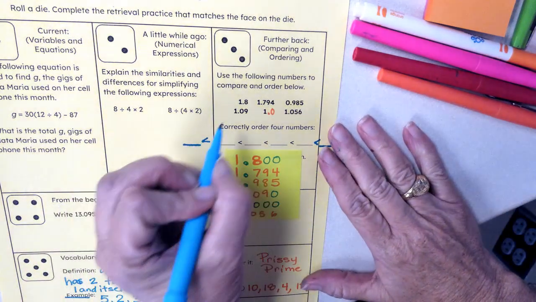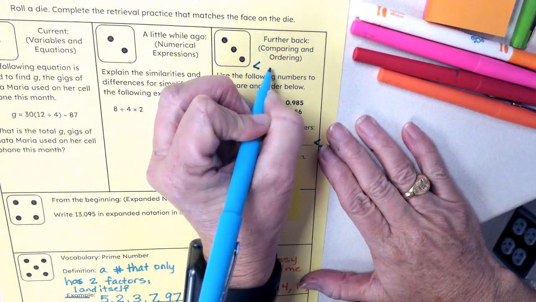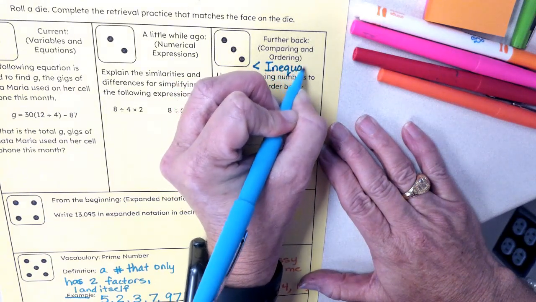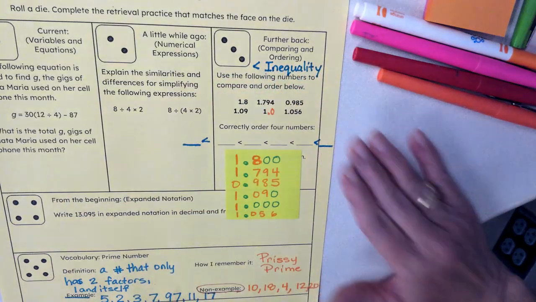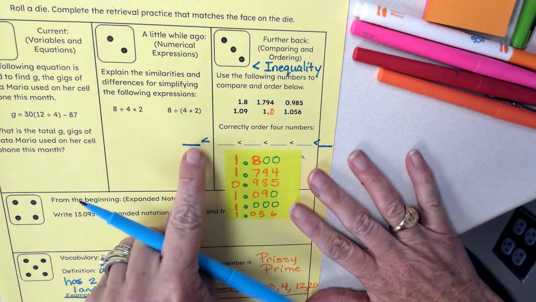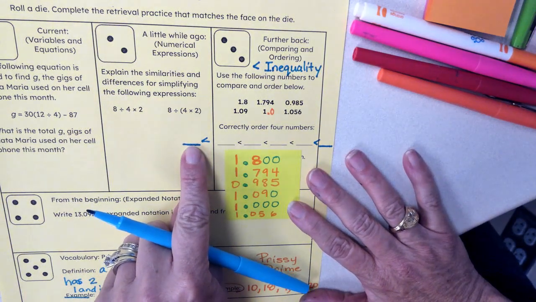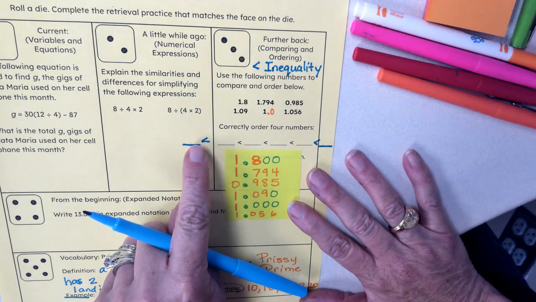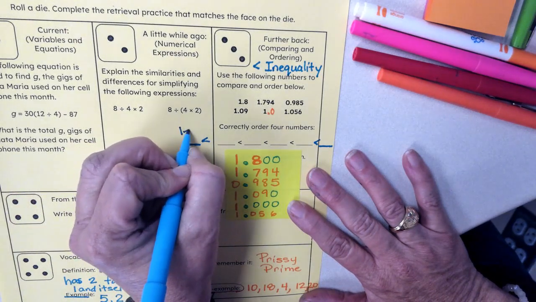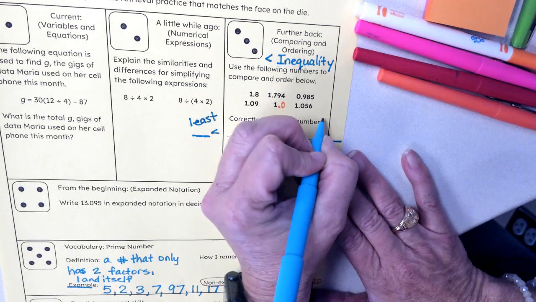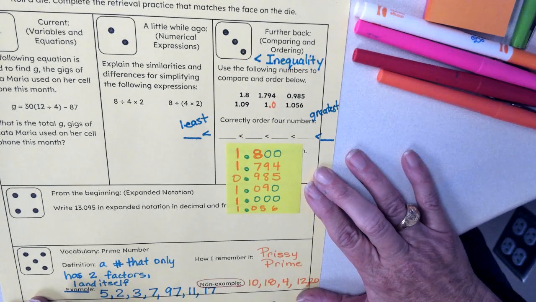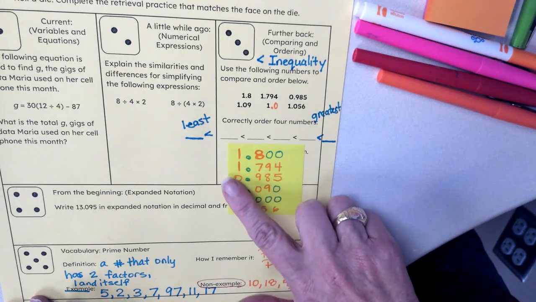So remember that this symbol right here is called an inequality sign. You might see that on your test. I don't want that to trick you, because the word inequality means not equal. So we're going to start on the left-hand side, and we read this left to right, so it's less than. All of this means this is going to be the least to the greatest. Least to the greatest. Okay? So the smallest number we see, we start at the beginning.